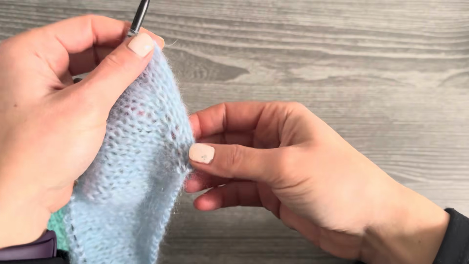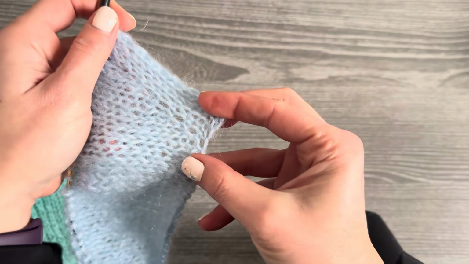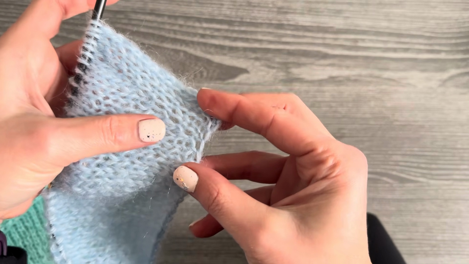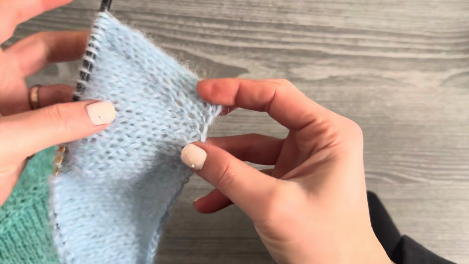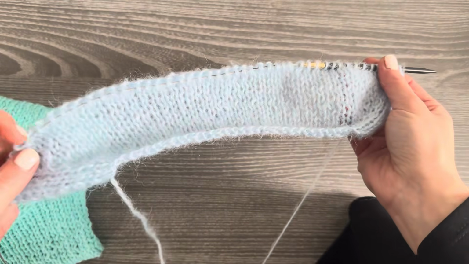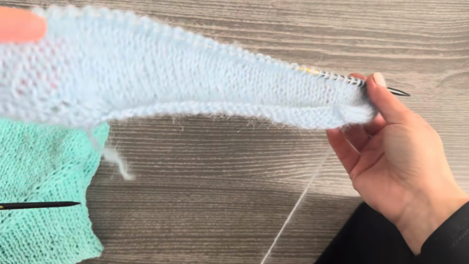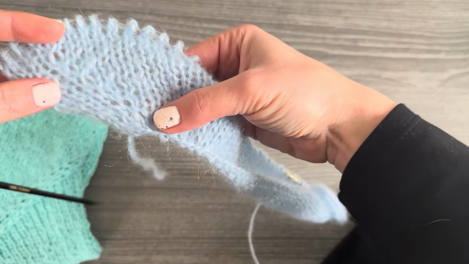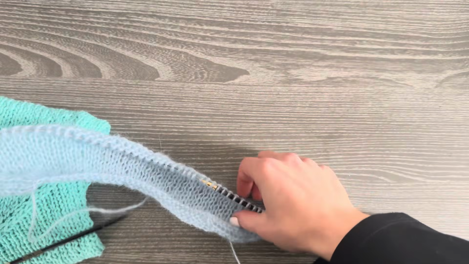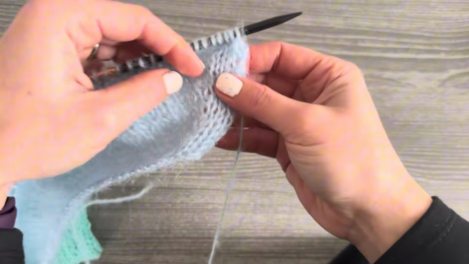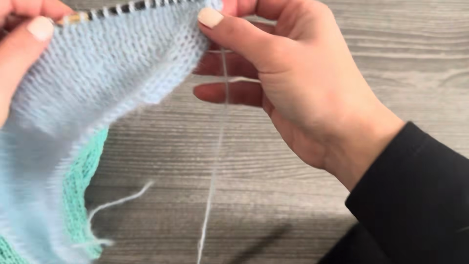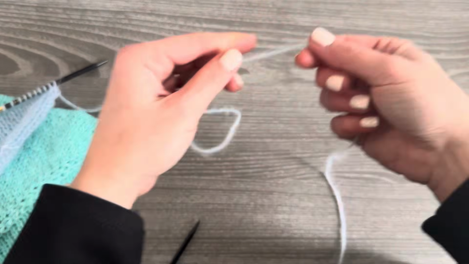After a few rounds, and I'm so sorry for that, I realized that I did the increases wrong. So actually we need to have an M1 left at the beginning and an M1 right at the end. So basically we're switching the way that we are doing them. See that it's not such a big difference, but anyways you can see that the last rows are a bit more neat. So I will show it to you one more time.